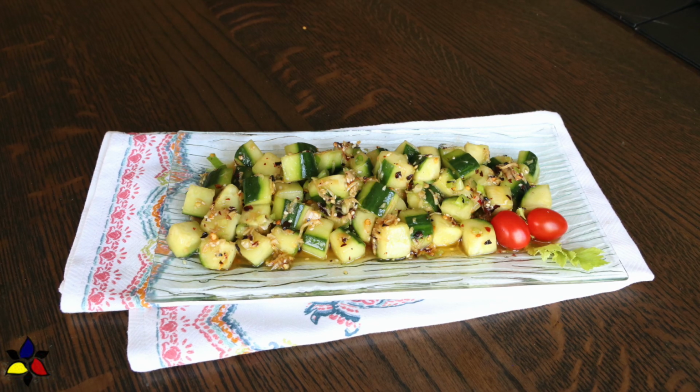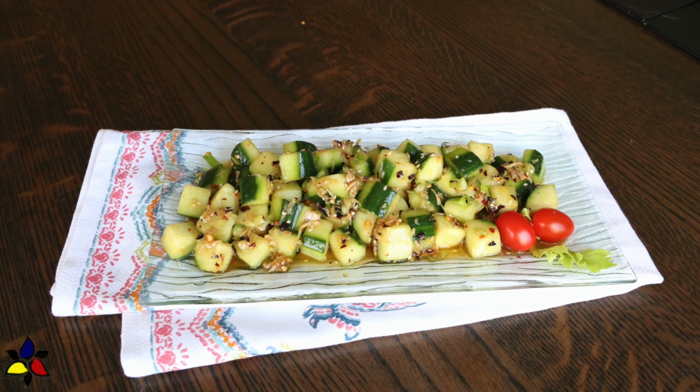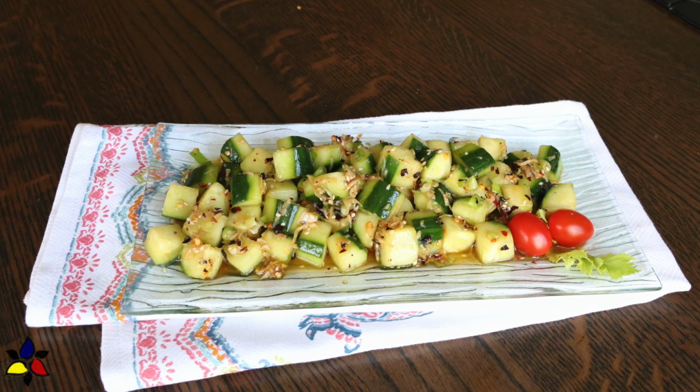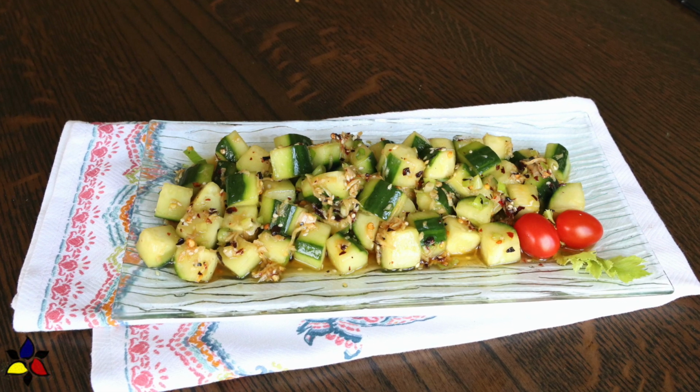I hope that you have found this tasty and easy cucumber salad recipe both interesting and something that you might like to try. And when you do, I hope you will enjoy it.